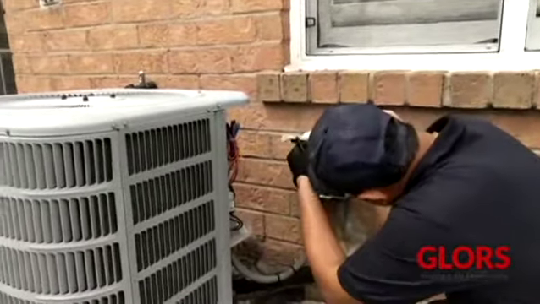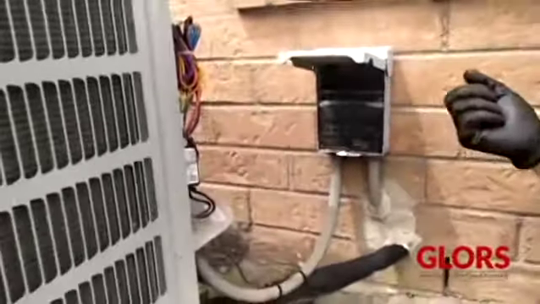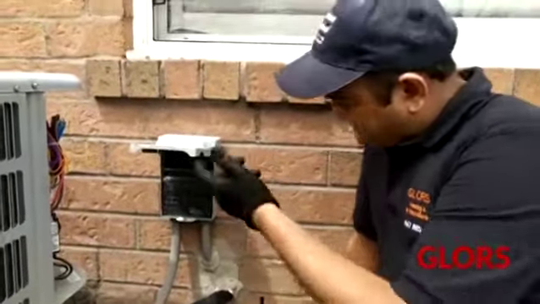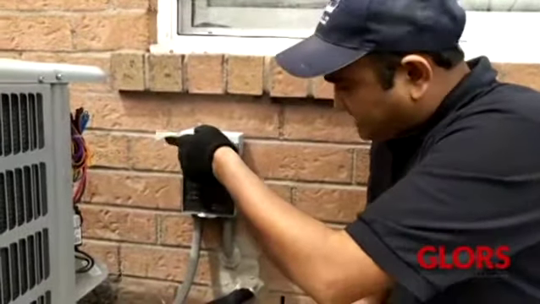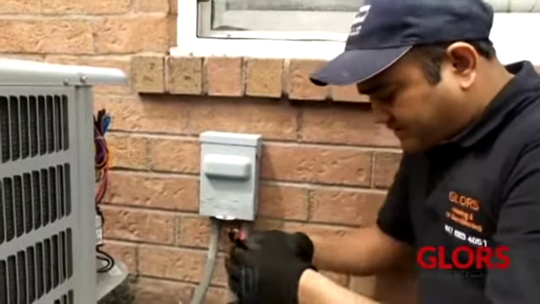I make sure the switch is on. Here it says on/off. Sometimes instead of a switch there is a disconnect, like a plug, which you can take out, and if it is pushed in properly, that's also considered on. So now we are making sure of that here.